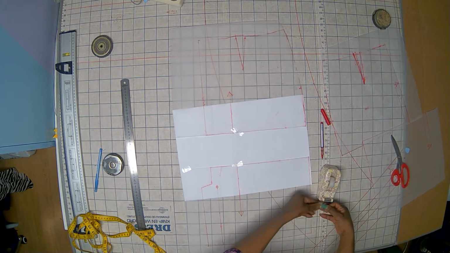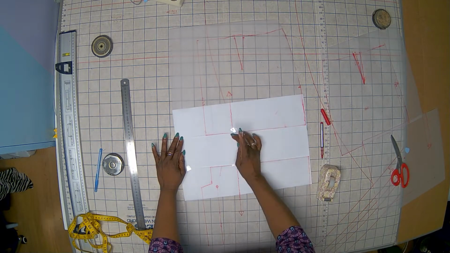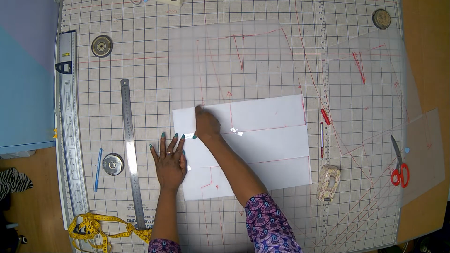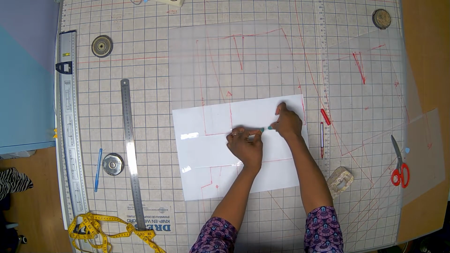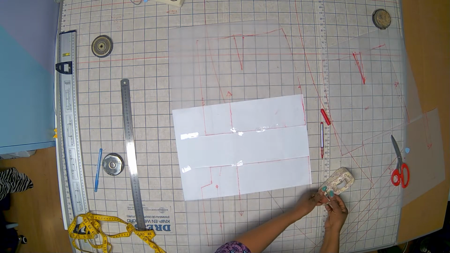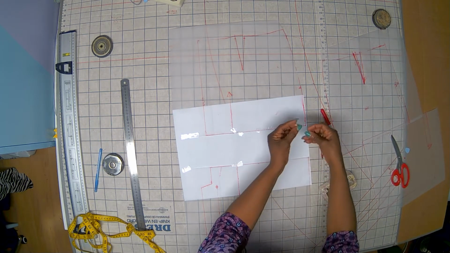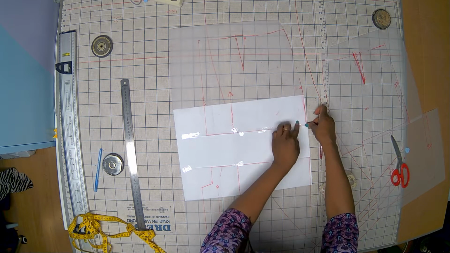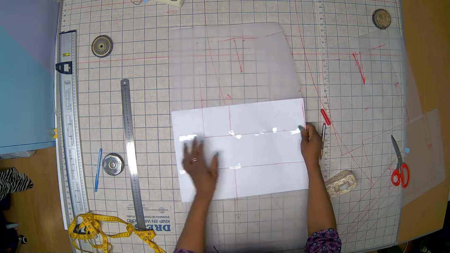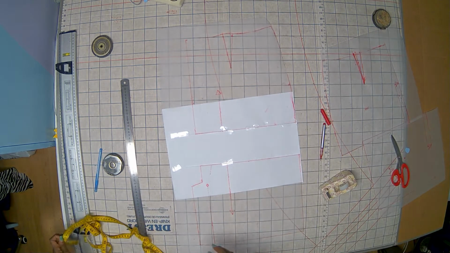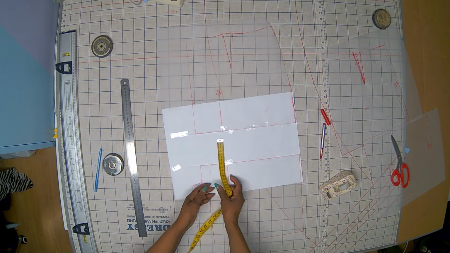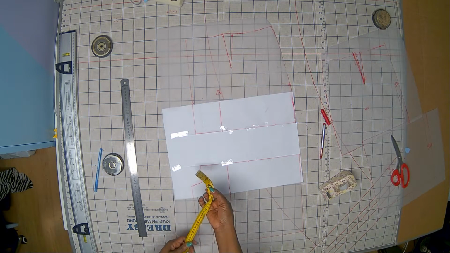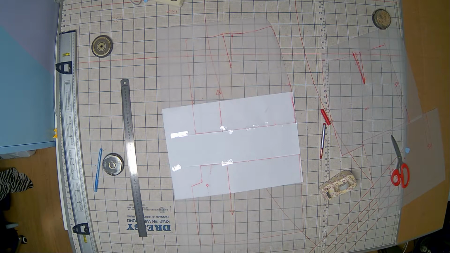Alright. So the reason I mark this point now is just to keep it steady, because when it shifts, you're in trouble. Right. So that is how it goes. Right. So this is it. So let's measure again. You can see it is straight. Okay, this is 10 centimeters. 10 centimeters is about 4 inches.